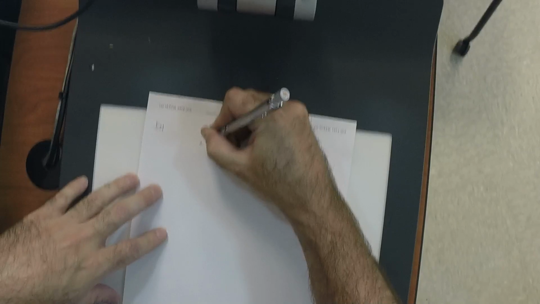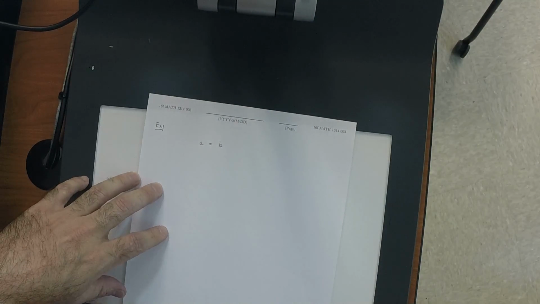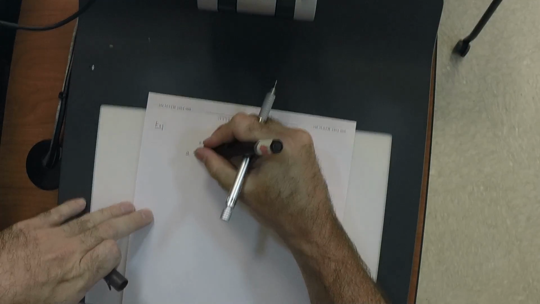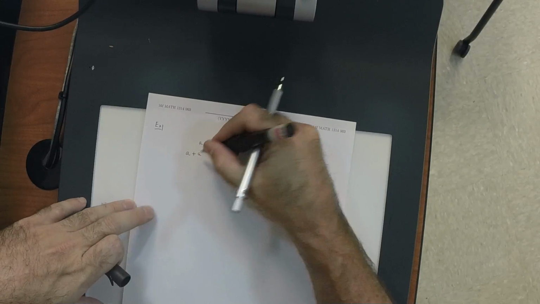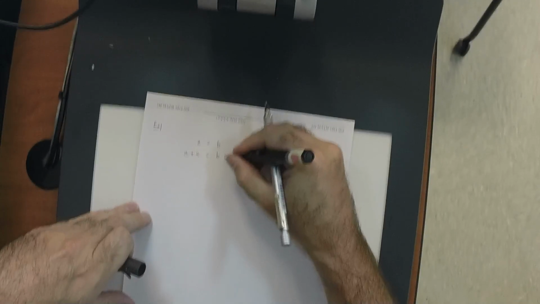So let's start with A is equal to B. Okay, now I'm going to add A to both sides. So A plus A is B plus A.